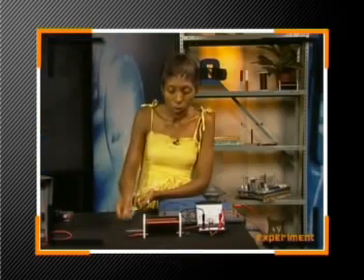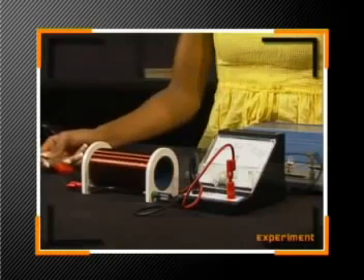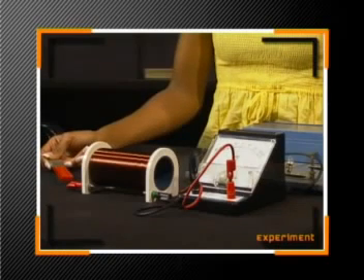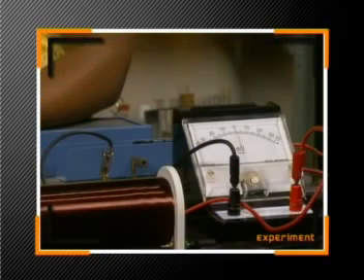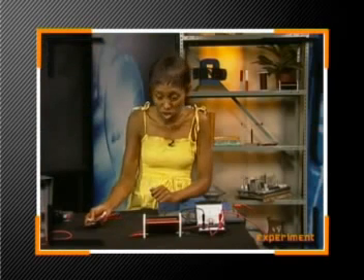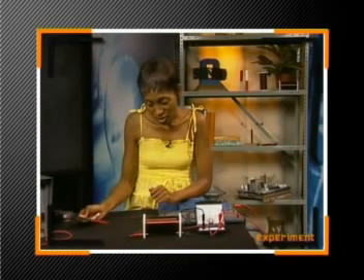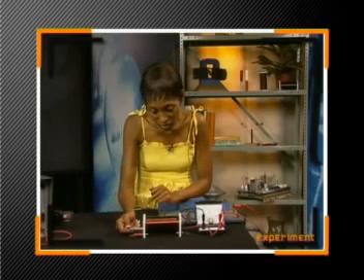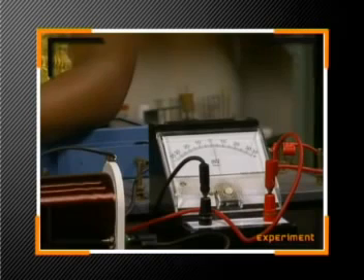And look, when the magnet is pulled out of the coil, the needle jumps in the other direction, and then it comes back to zero again. And if the magnet is pushed in and pulled out and pushed in and pulled out, we can make the needle of the center zero galvanometer vibrate from side to side.